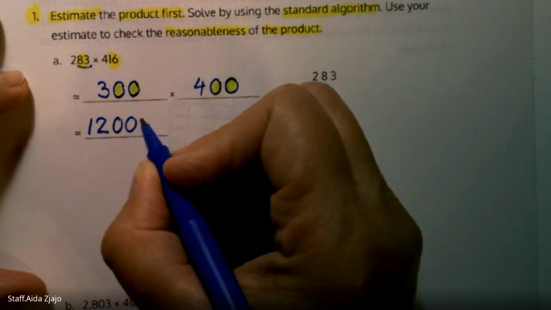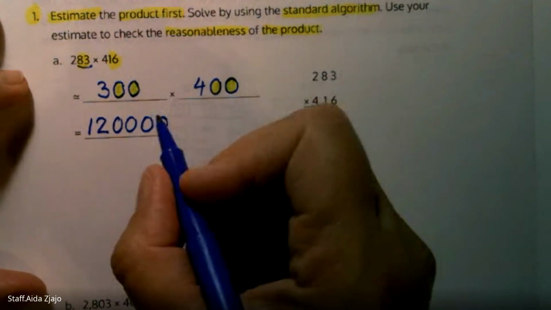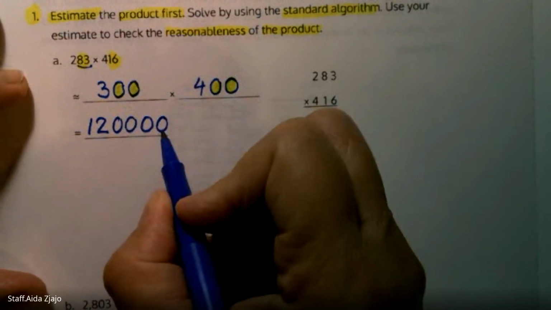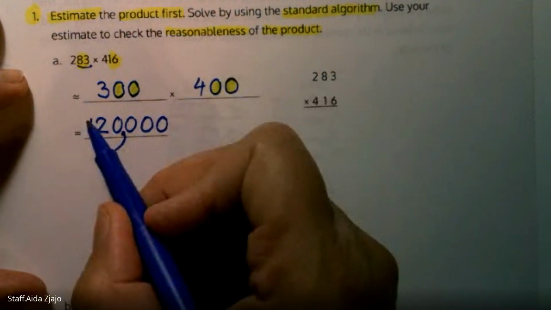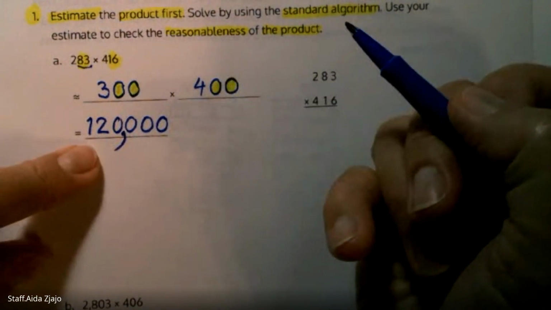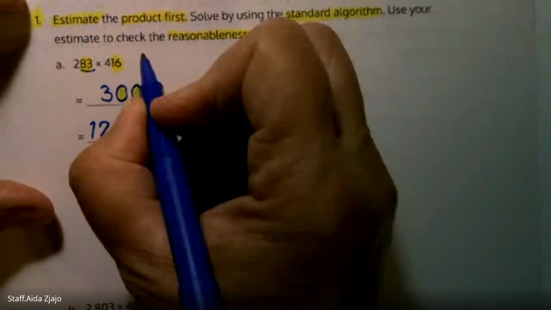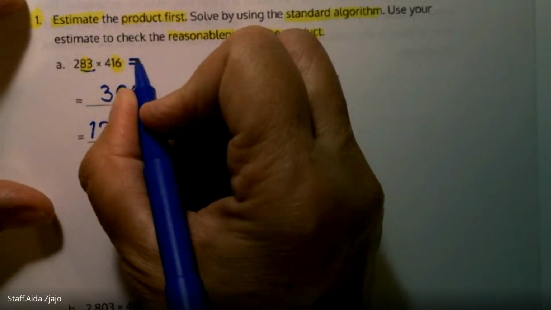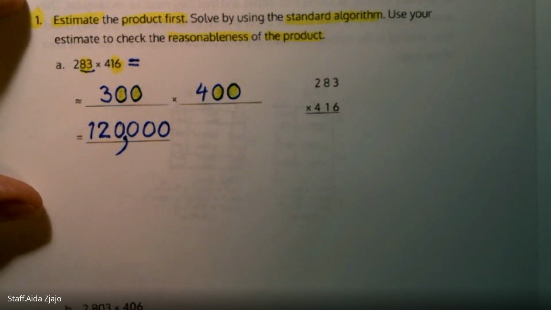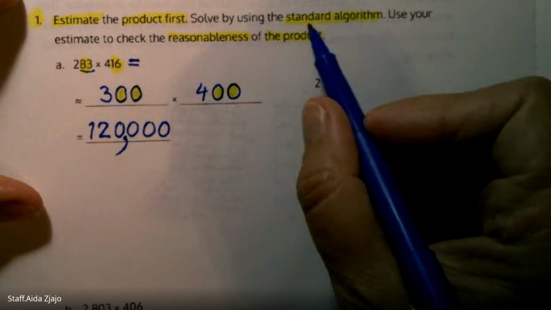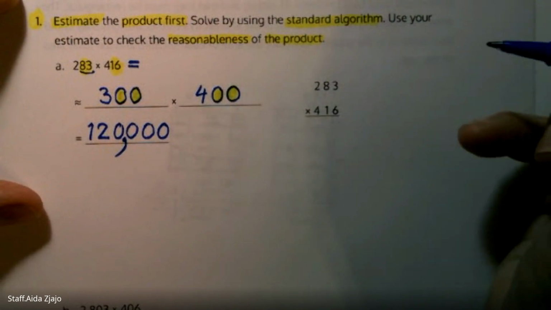Now, when I add my zeros, then I can go and say ones, tens, hundreds, comma, and then my estimate is about 120,000 for this 283 times 416.